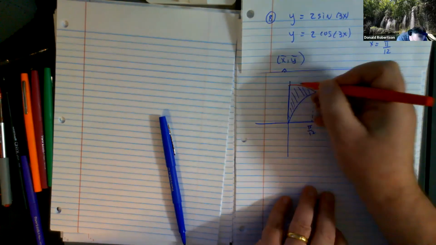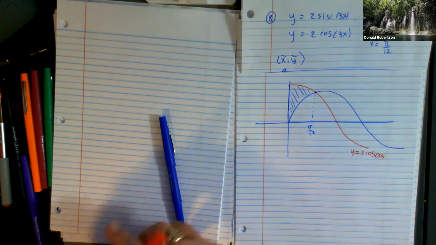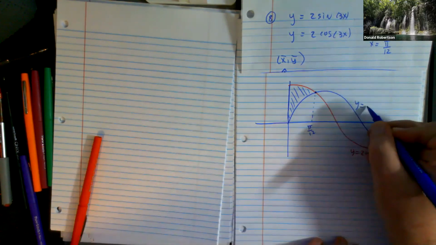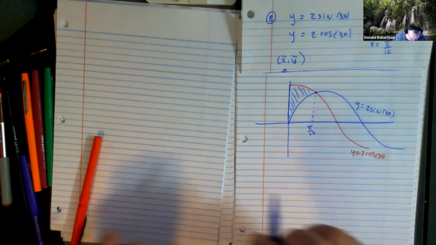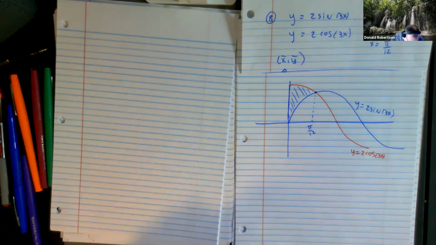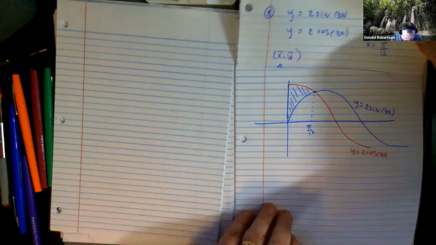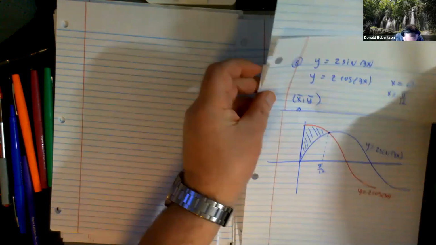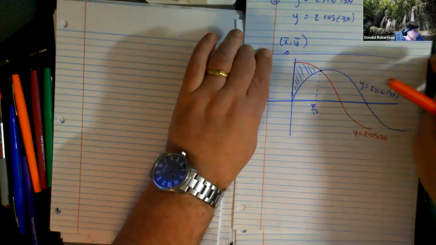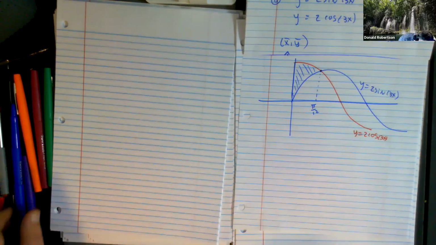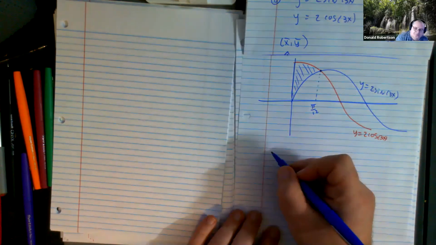And the blue one is 2 sine 3x. So this is not going to be really that much different than a lot of the questions that we've done. The main issue is probably going to be trig functions, which I know you love, right?